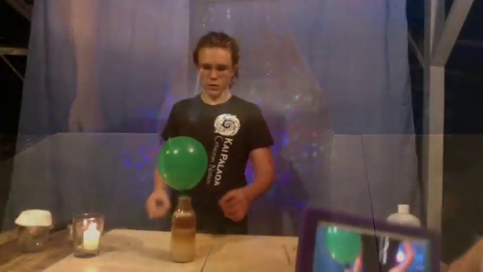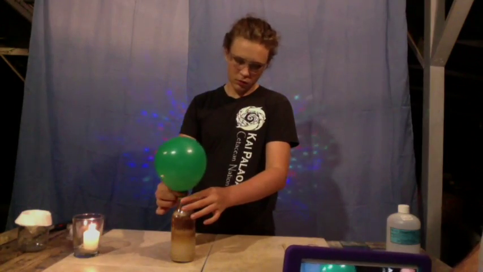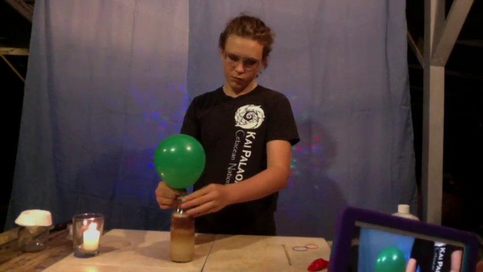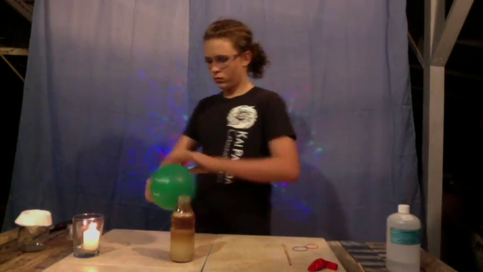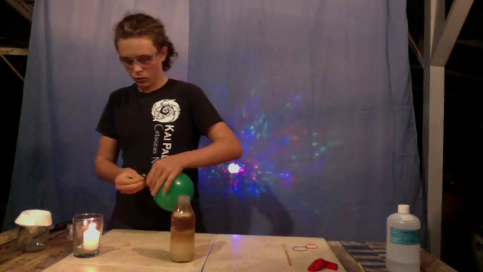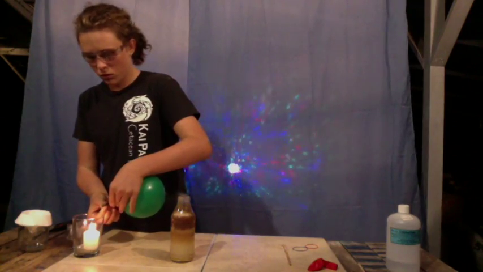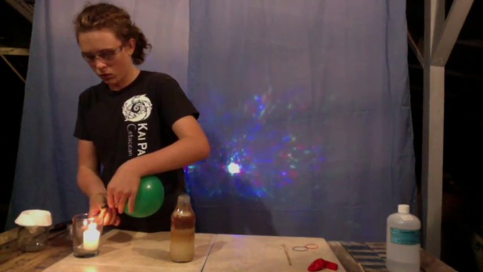Here I'm lighting the candle and the balloon is filling up. I'm going to take my balloon of nearly pure oxygen gas and put it on the candle. This will make the candle burn a lot brighter. And lights out.